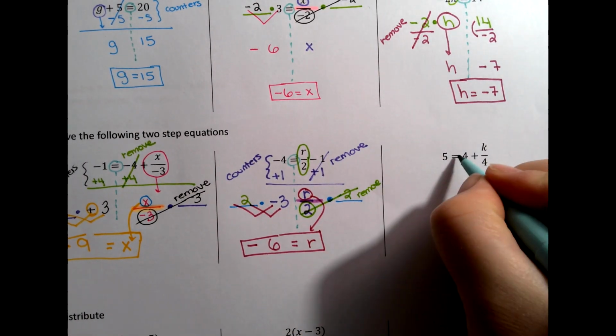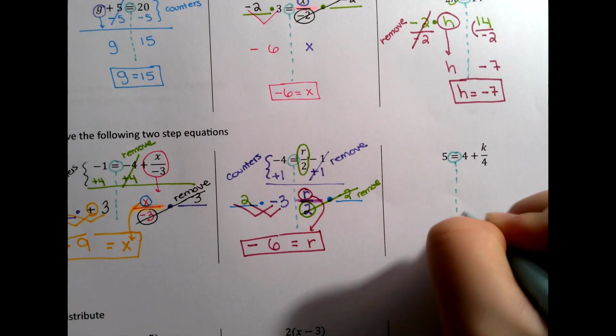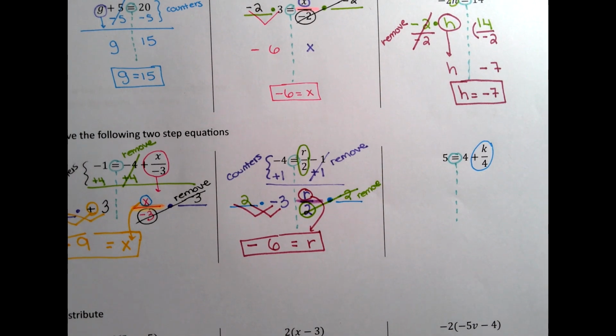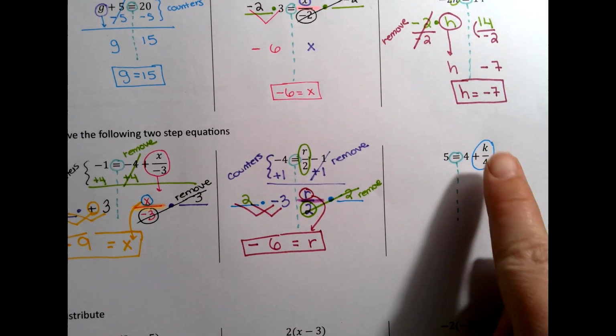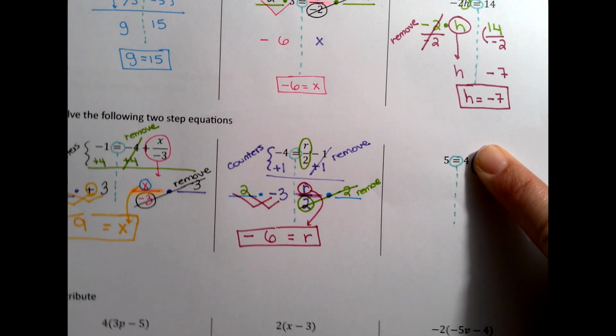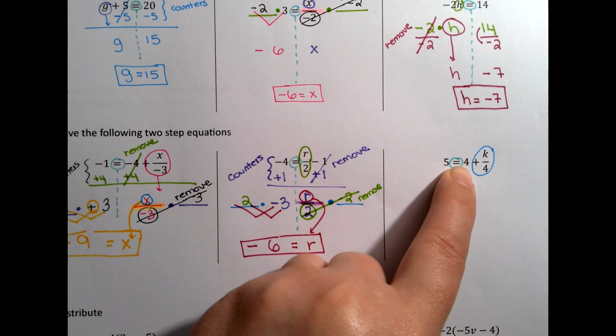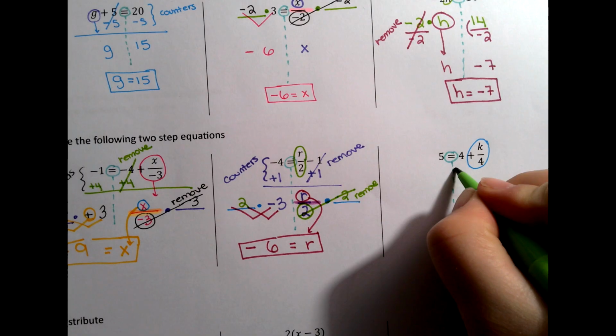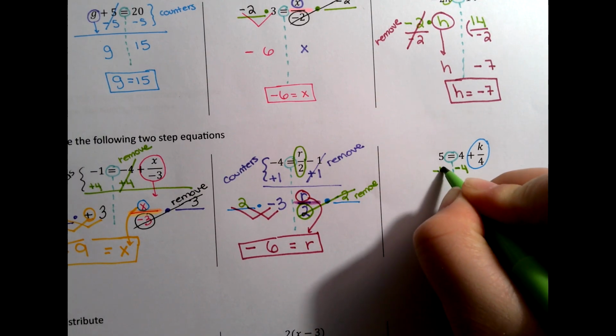Moving on, circle your equals, dotted line. Circle the term with your letter. Be careful, grab the plus. Okay, plus goes to K. Take your finger, cover that. Look at what we have. We have this 4. Okay, so cover this up. We have this 4. 4 is positive, so I'm going to be writing a negative 4 on both sides.